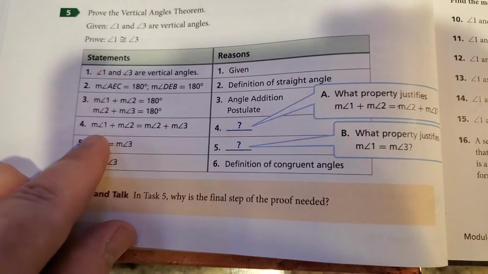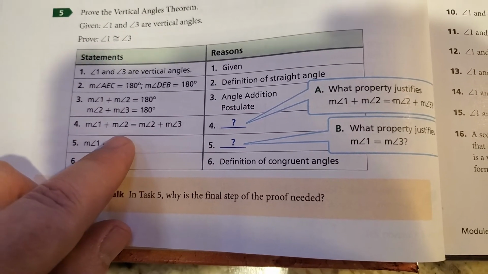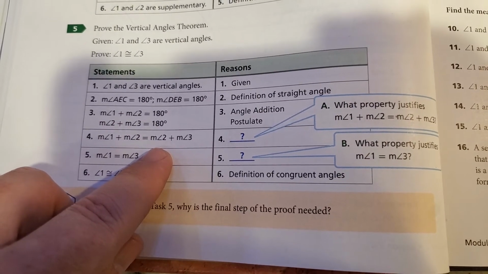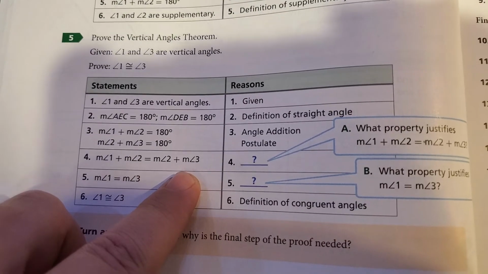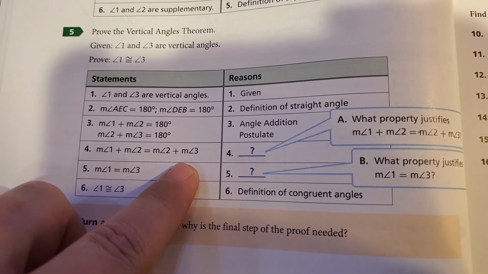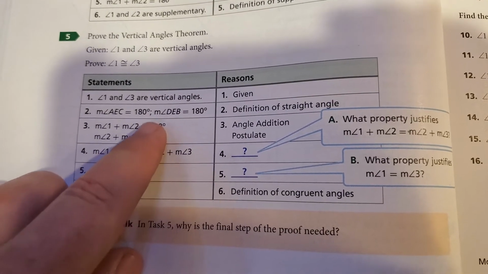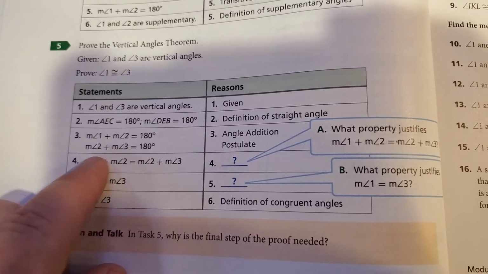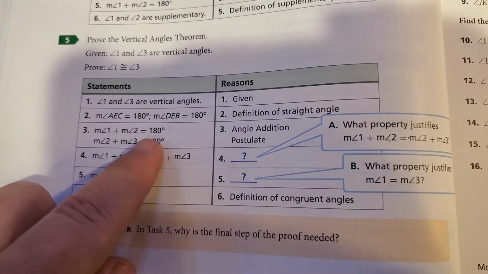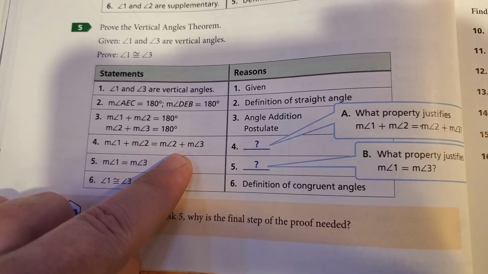All right, now, step 4. They have angle 1 plus angle 2 equals angle 2 plus angle 3. We did a similar trick, I think, earlier, if I remember correctly. See how in the previous step, both of these equal 180? If they both equal 180, then they have to equal each other. So we're saying 1 plus 2 equals 2 plus 3. That's how they got this step.